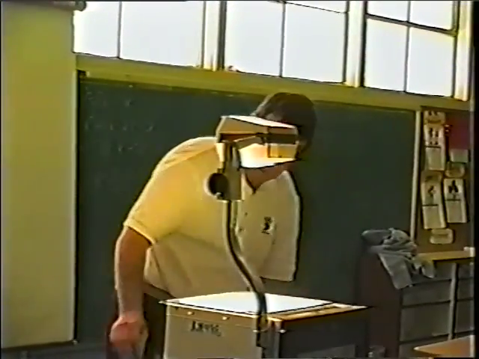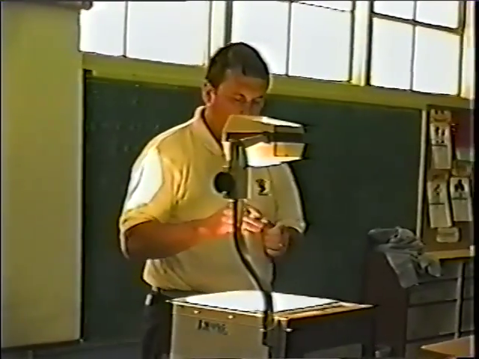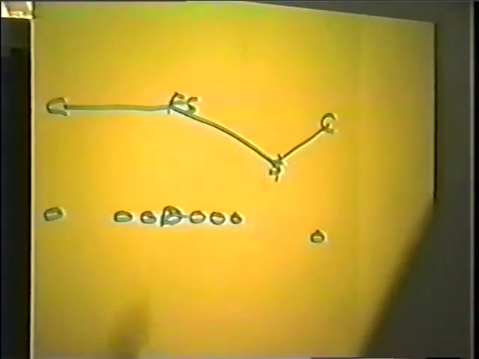What I mean by configuration is you take a coverage. Let's just say it's a 3 deep zone. And you draw a line through the 4 secondary players, like that.